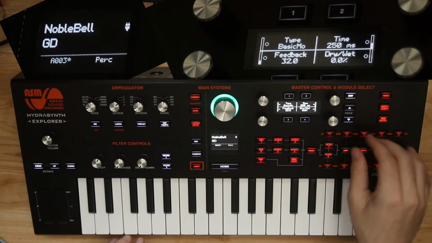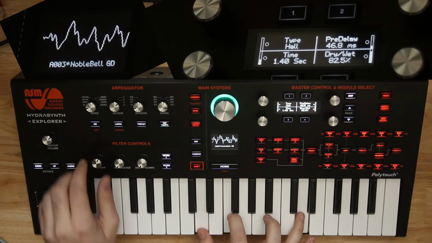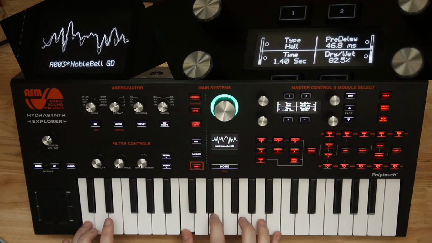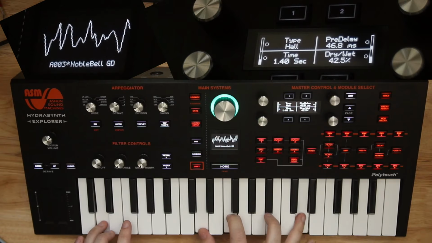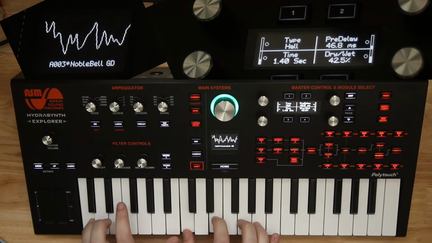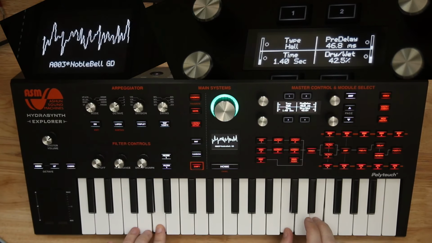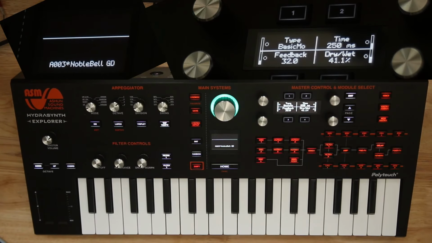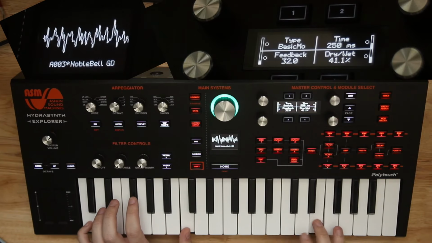If I turn on a little bit of delay, a little bit of reverb, less reverb, cool. We get a little bit of FM with no shortage of options that you would expect from something like a proper FM synthesizer, just with a little bit different names, a little bit different routing.